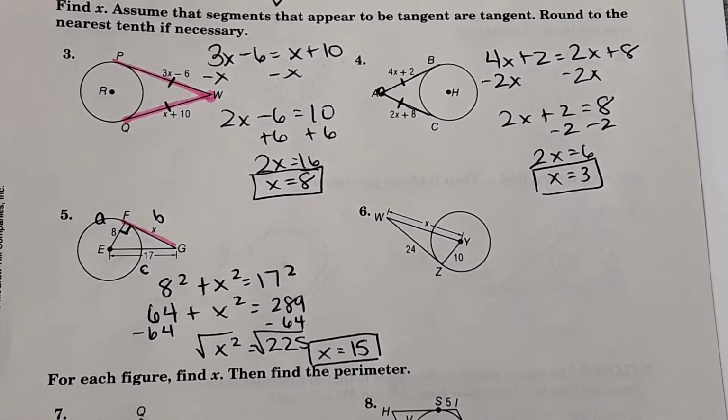Number 6. I actually got a decimal, 18.78. The square root of 225. Hold on, you may have done something wrong. 17 by 17 is 289. Correct. Minus 64. 64 is A and B. And I think I did. If you see it, let me know.